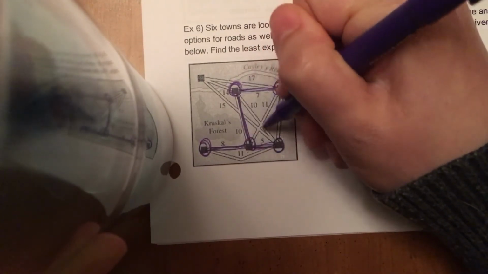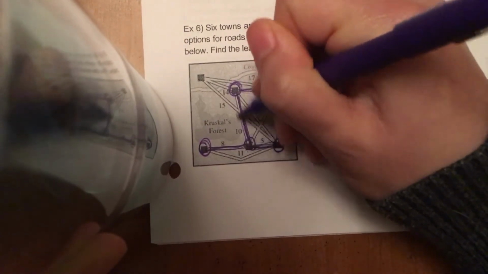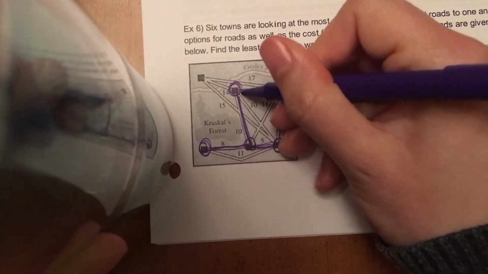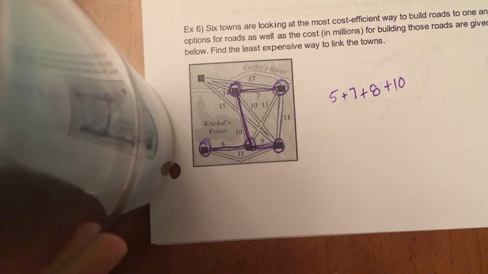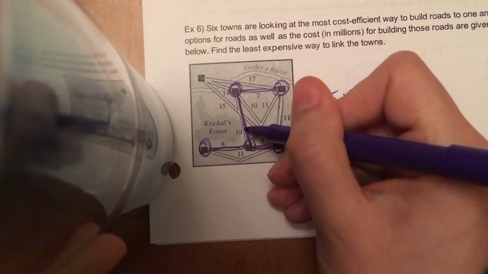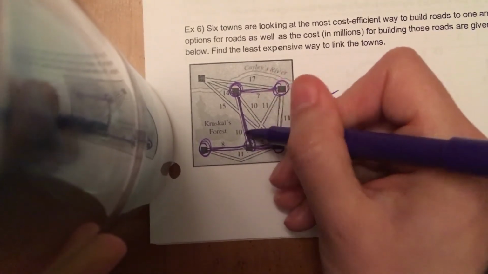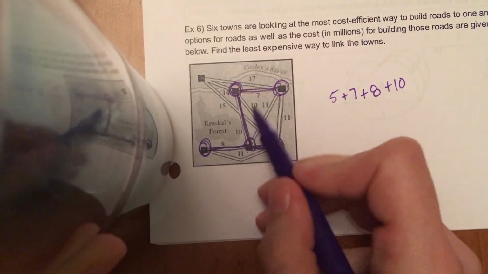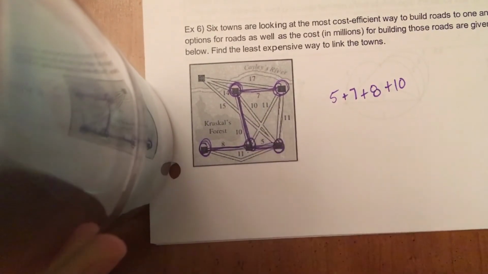I form this little triangle, and we cannot have any circuits in our spanning tree, so I cannot pick this 10. If I had chosen this 10, my other option at this point would be this 10 right here, and that would give me the same problem. So either way, I'm only going to be able to select one of those 10s.